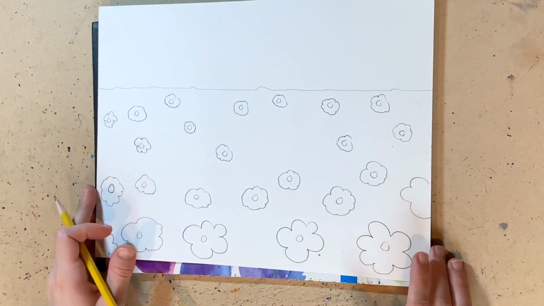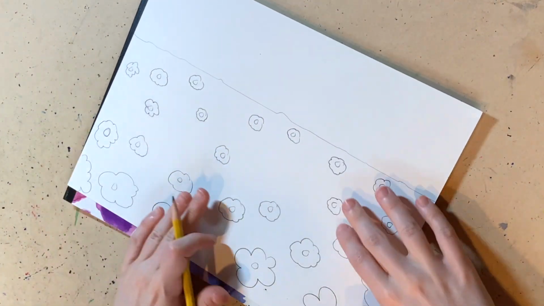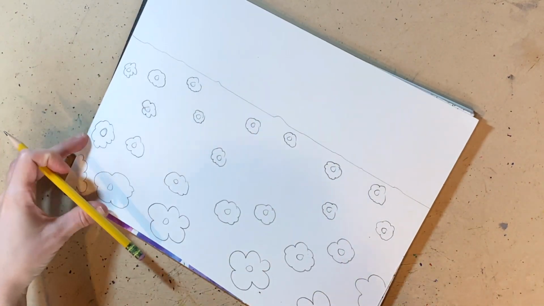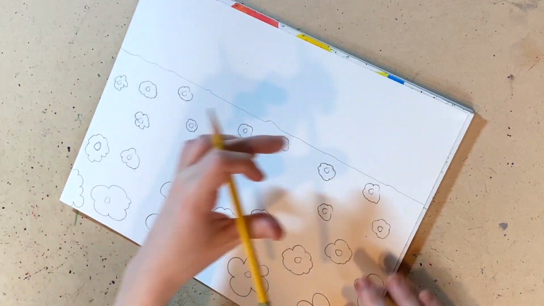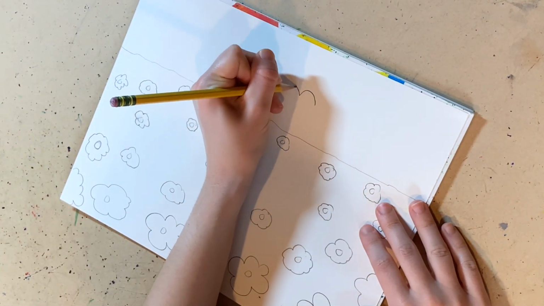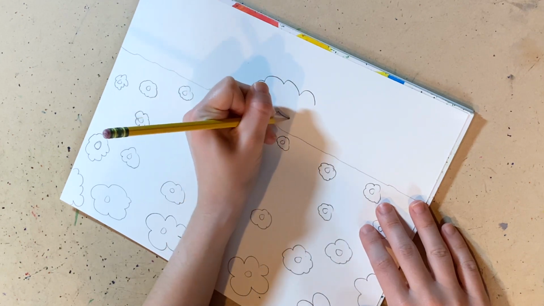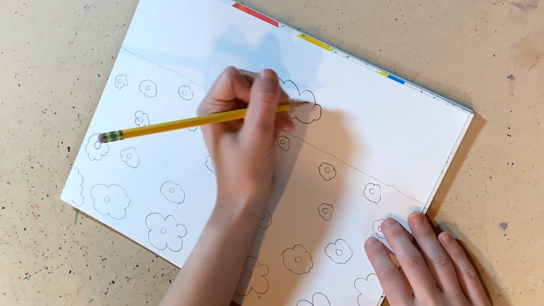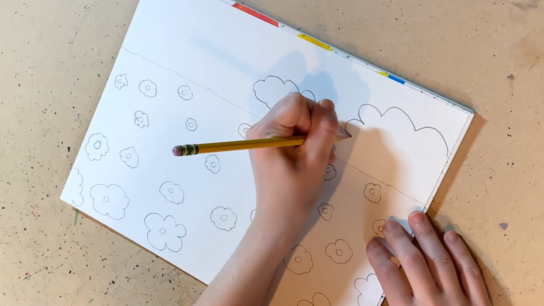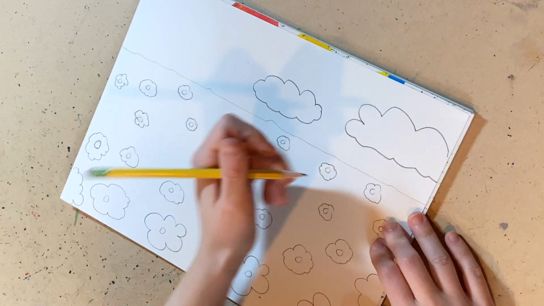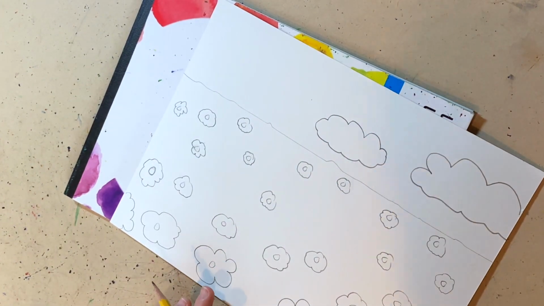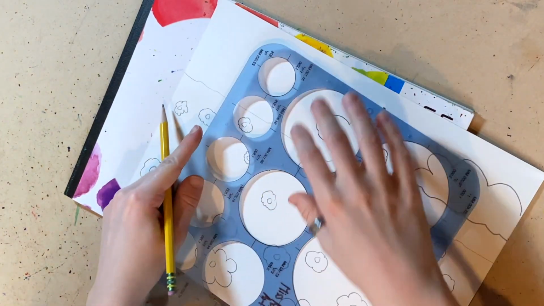And then the 8th step is the clouds. So now we have the foreground, the middle ground, and the background is going to have some clouds. 1, 2, and I'm going to draw a circle for the sun.